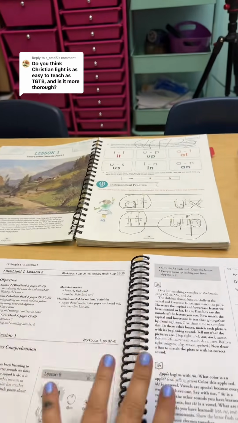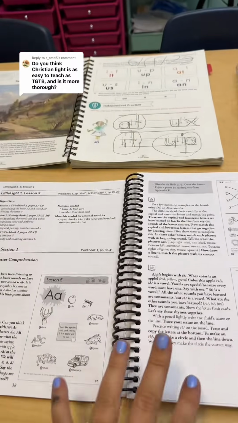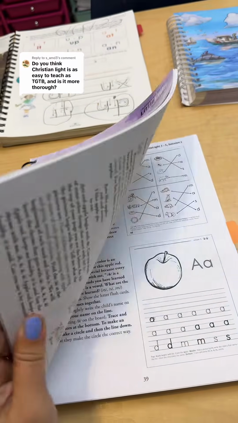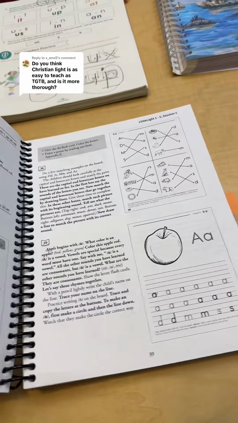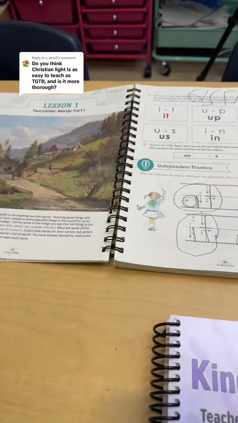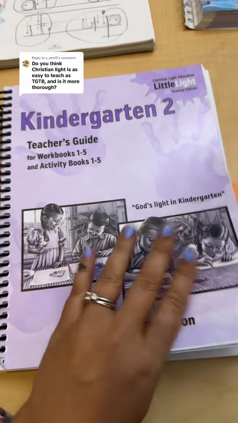I'll show you examples of lessons and how different these two curriculums are, but also keep in mind, Christian Light Education's kindergarten program combines math and language arts and reading all into one. So it's not separate, like how you have reading and language arts and then math with The Good and the Beautiful. With Christian Light Education Kindergarten, it's all in one. Okay, so let's start with The Good and the Beautiful.